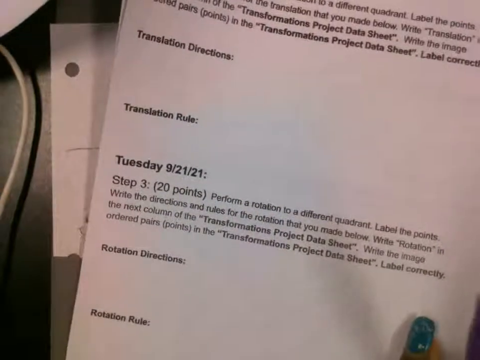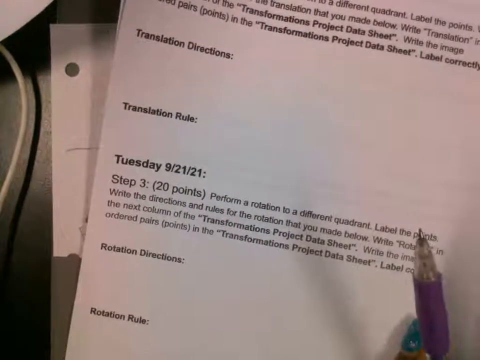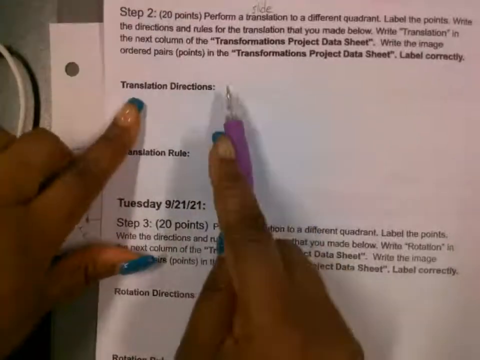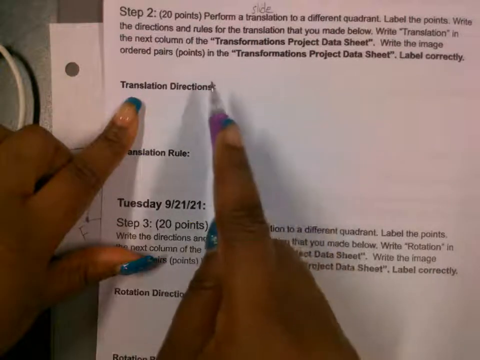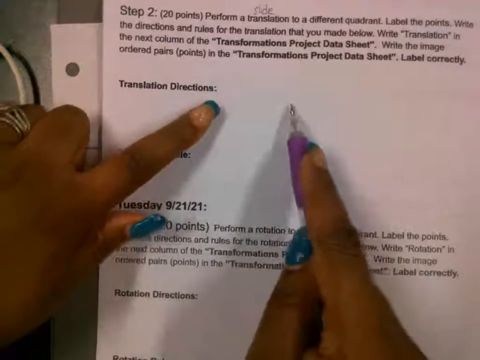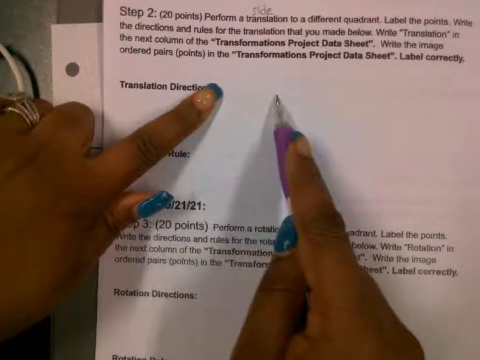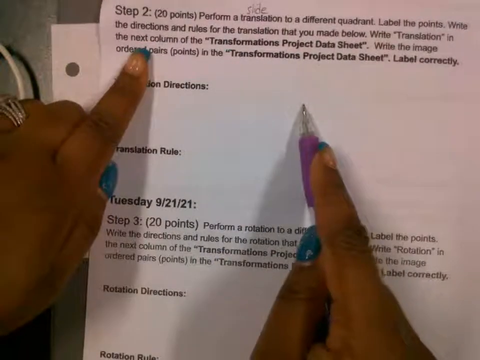And just hit the cancel. Thanks, babe. All right. So write the directions here. If you chose to do 10 units or 11 units or 12 units to the left or to the right or whatever, write that here. Okay, write whatever you chose to do there.